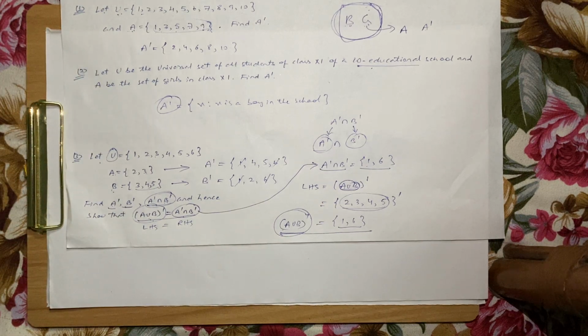So this is it for today. I hope that each of you has understood what is the complement of a set and some of its properties.